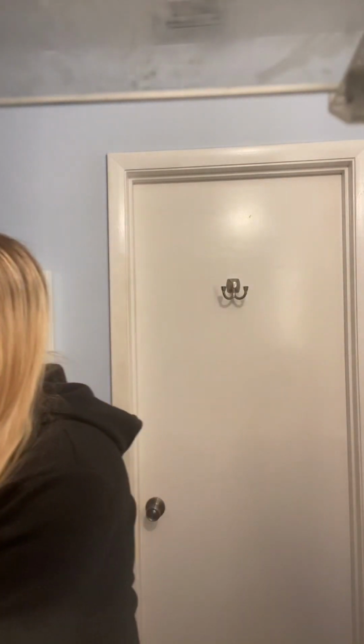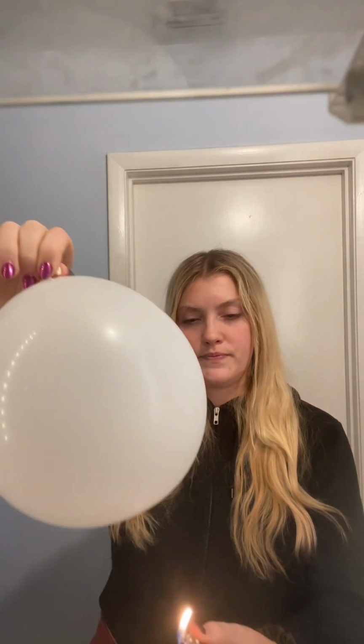So, first what we'll do, as a control, is we'll take our balloon with all the air and take a flame and we'll kind of run it underneath. And we'll see what happens. So that's a good representation of how low the heat capacity is for air.